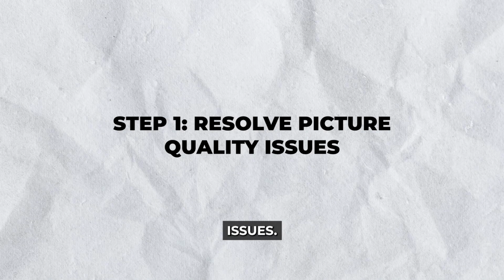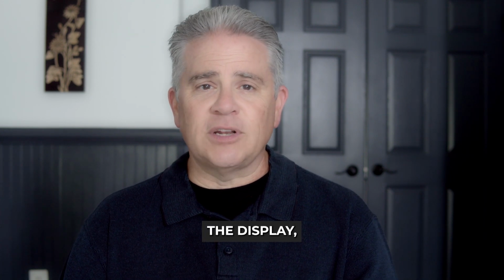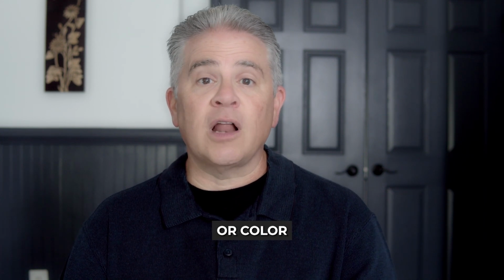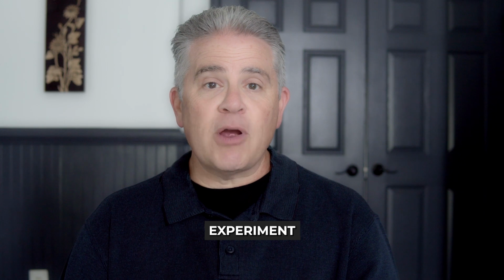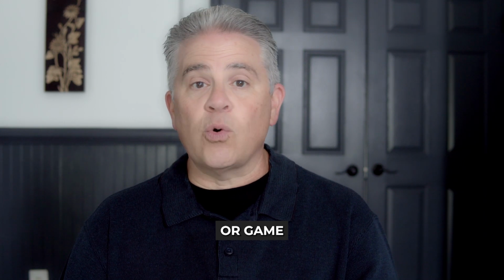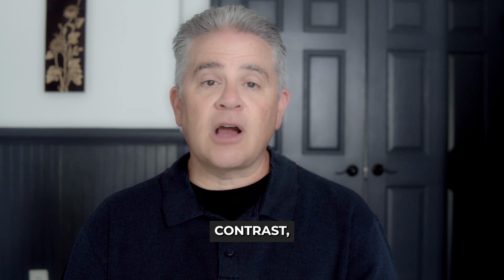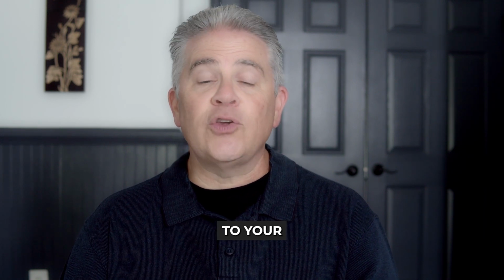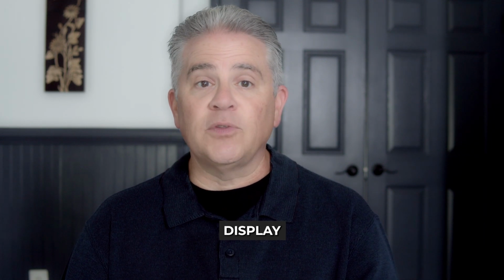Step 1. Resolve picture quality issues. One common complaint among LG OLED TV users is suboptimal picture quality. If you notice issues with the display, such as image retention or color inaccuracies, start by checking the picture settings. Navigate to the settings menu on your TV and select picture mode. Experiment with different modes like standard, cinema, or game to see which one improves the quality. Additionally, you can adjust the brightness, contrast, and color settings manually to your preference. If the issue persists, run the pixel refresher feature found in the picture settings, which helps maintain optimal display performance.